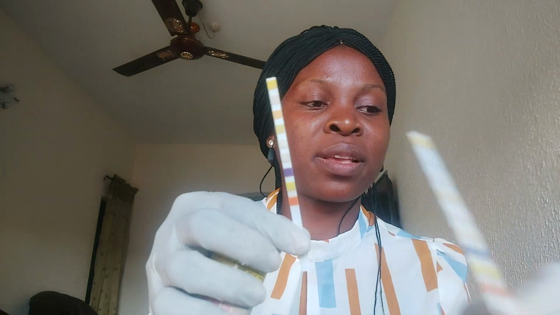So I'm draining the excess urine from urine sample 2. You should read the result within 60 seconds. Any color that develops after 60 seconds is invalid. So this is for urine sample 2. I've dipped it. This is the one that I've not dipped. You can see that it is very dry. I'm just trying to compare. So let's read this urine sample 2 together.